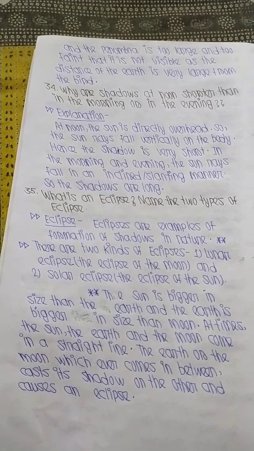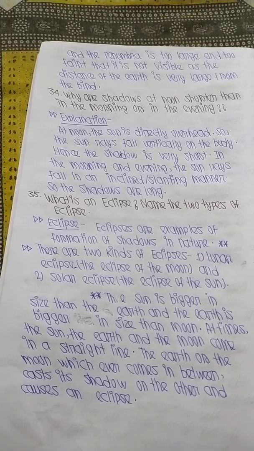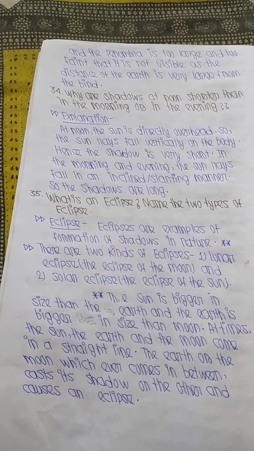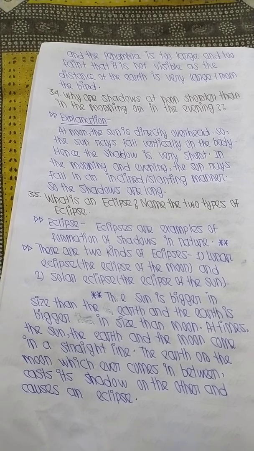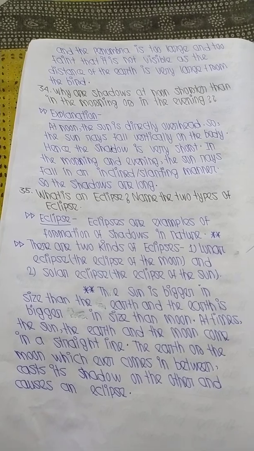Now the second part of the question. Name the two types of eclipse. There are two kinds of eclipse. Number 1, lunar eclipse, the eclipse of the moon, and number 2, solar eclipse, the eclipse of the sun.